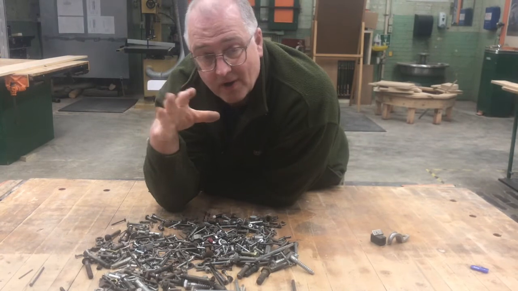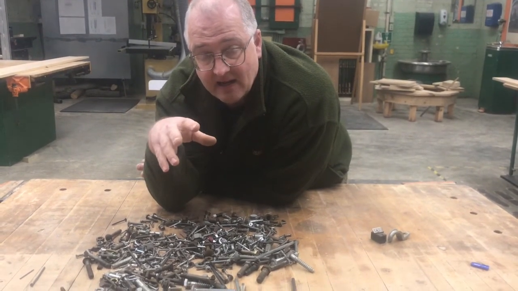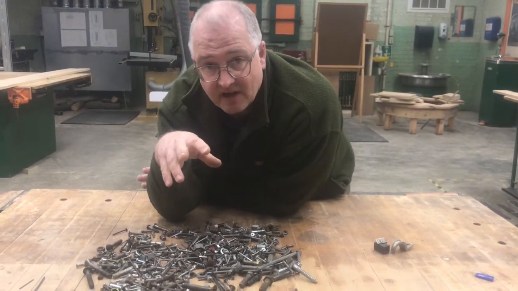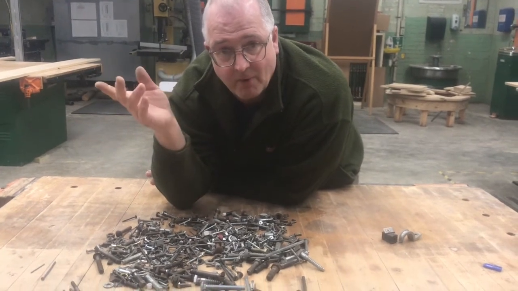So we're going to cover a lot. I'm going to go through a few things with what we need, and we're going to talk about the selection of our fasteners in regard to the Leopold bench and what we want to pay attention to.